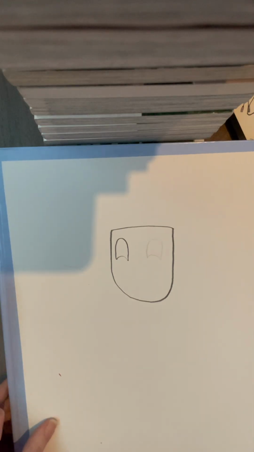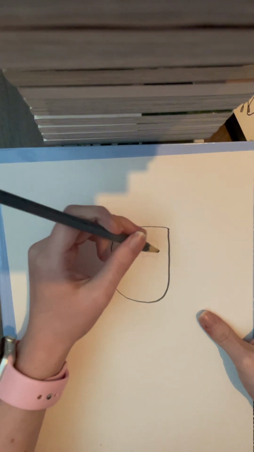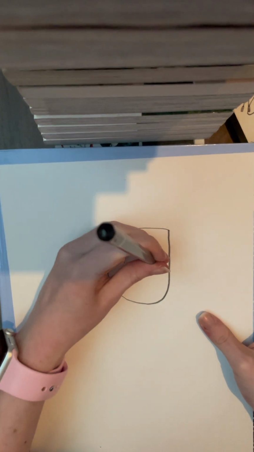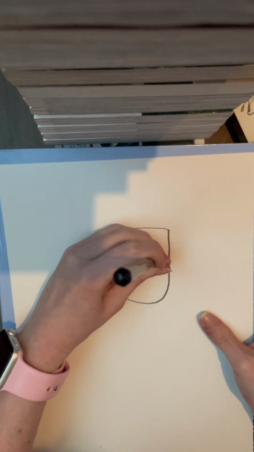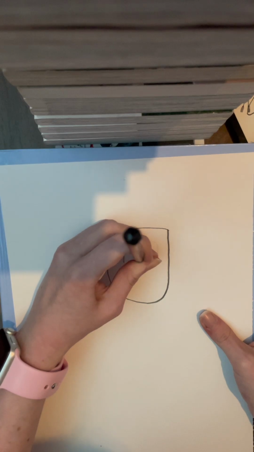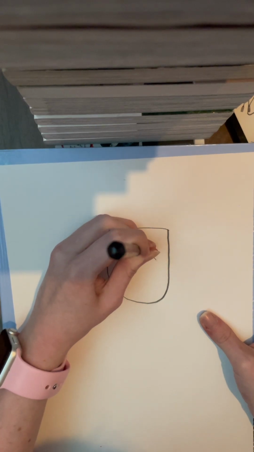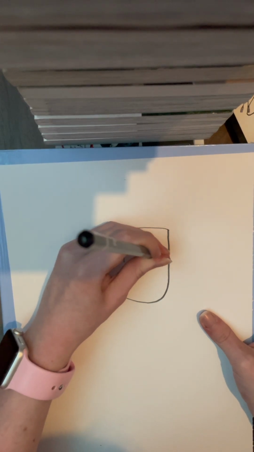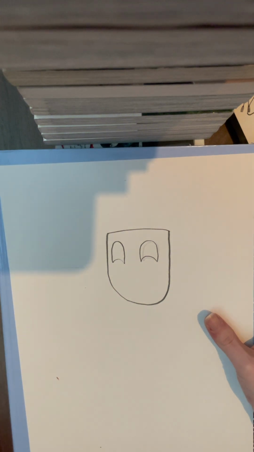Every artist makes mistakes, including me. I'm just a beginner, to be honest, and I just do what I can. So we're going to do that again. That's a bit better. Now that I look at it, yeah, it's fine.